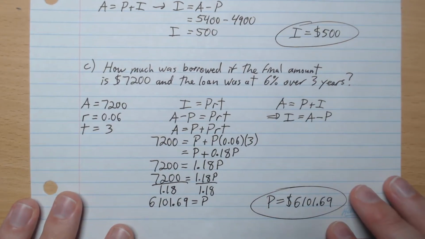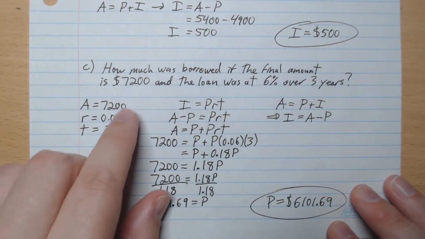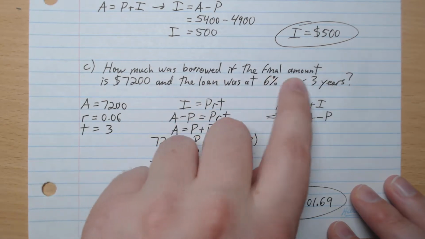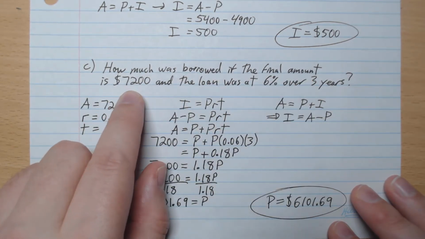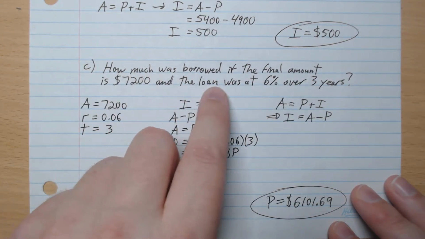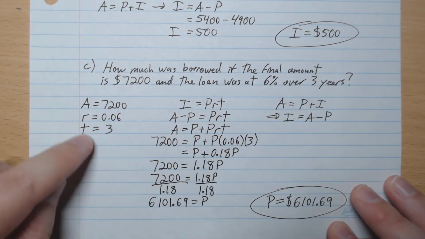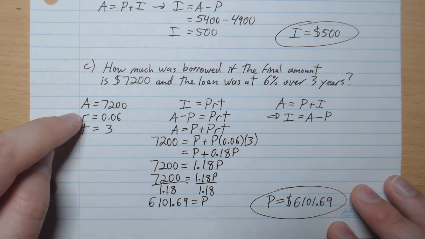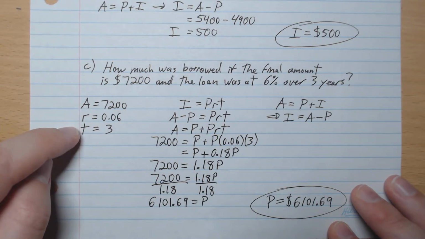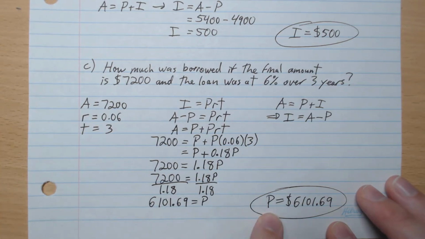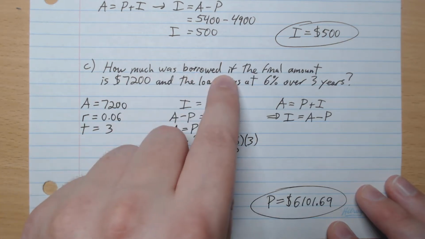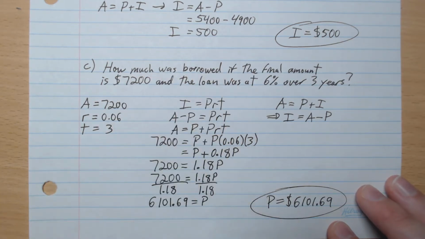Okay, C. This one's a little bit trickier. So how much was borrowed if the final amount is 7,200 and the loan was at 6% over 3 years? So this is what's given to us, A, R, and T. And we're trying to find P. That's what we're looking for. How much was borrowed? So what's the principal?